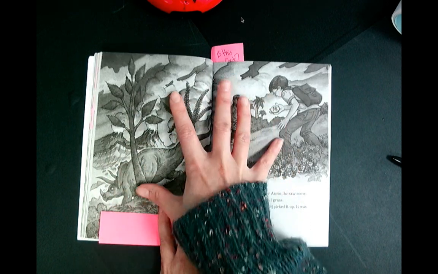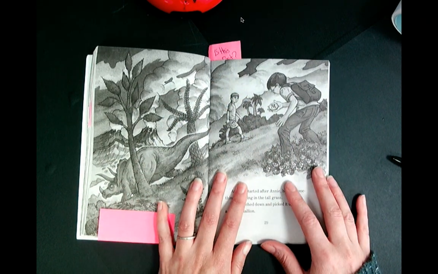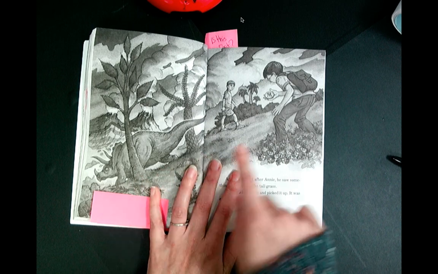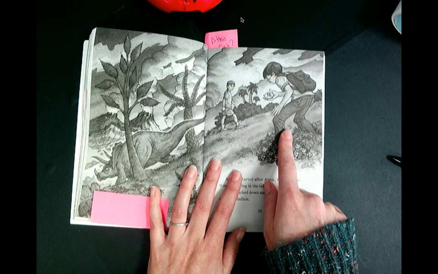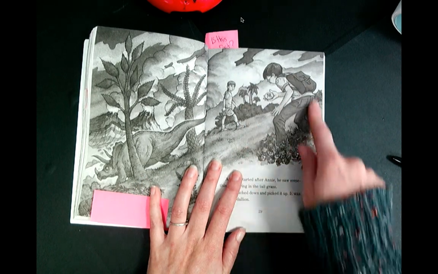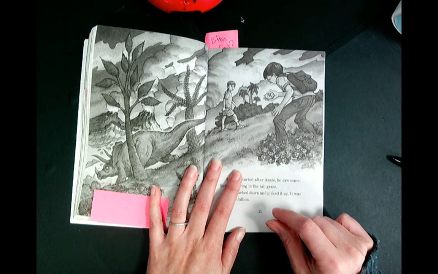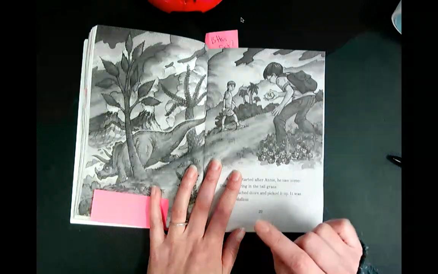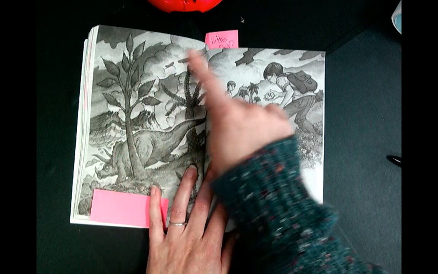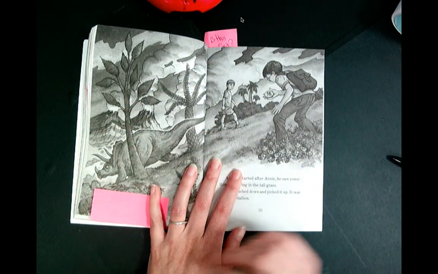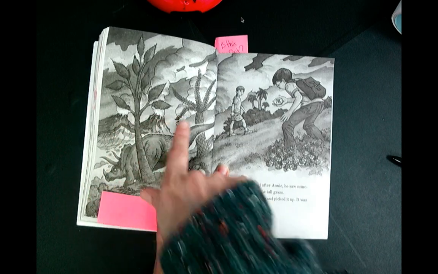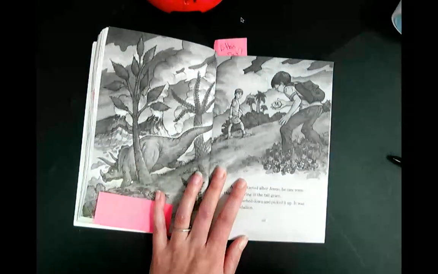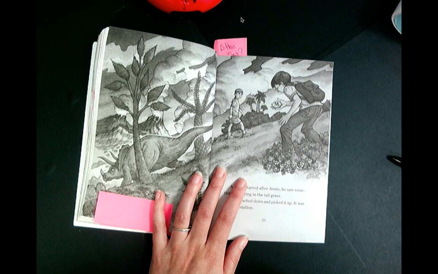Why did the author include this illustration? Not only did the author want to show you how much the medallion must have glittered in order for Jack to find it in that tall grass, but also it shows you the setting. It sets the mood. Look at the volcanoes in the background. This is a busy place. The Cretaceous period is a busy place, different than our world here.